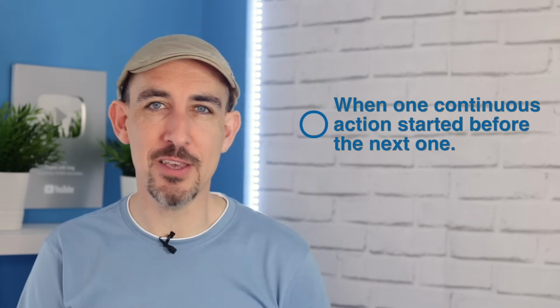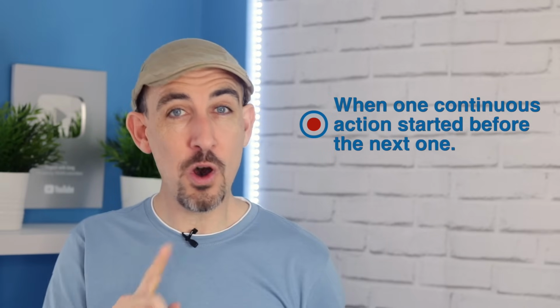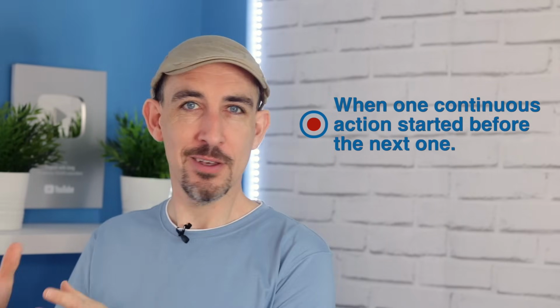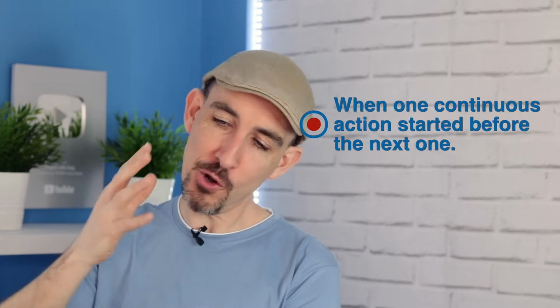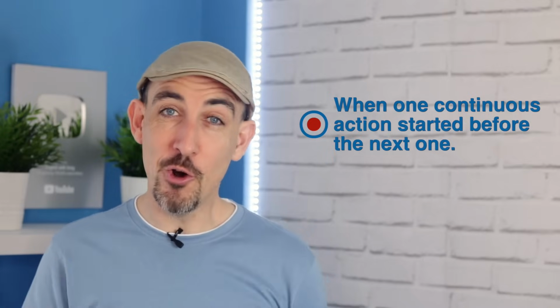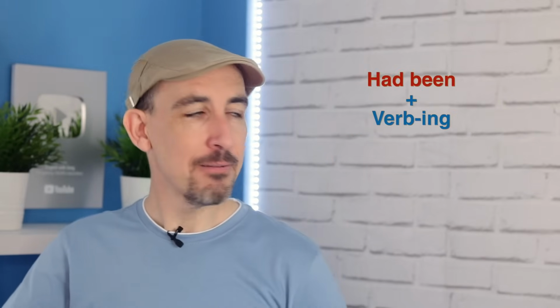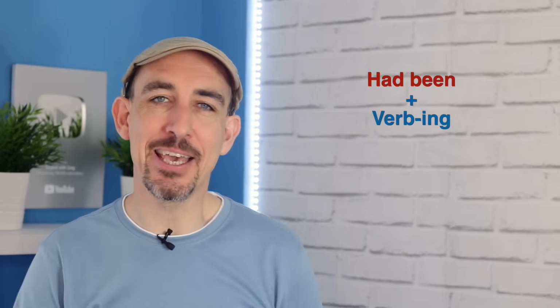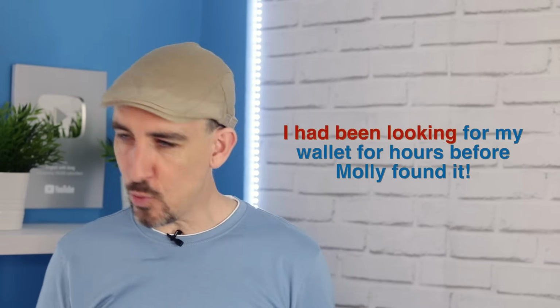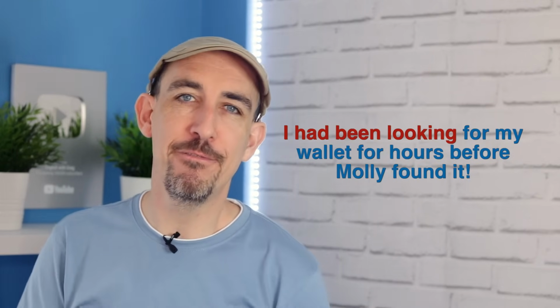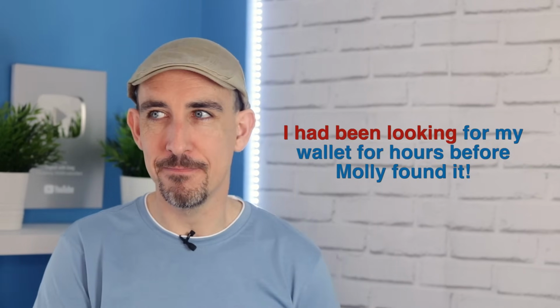Okay, past perfect continuous. I had been going. And we use this when we have two actions in the past and one continuous action started before the next one. And we form it using had been plus the verb in the ing form. For example, I had been looking for my wallet for hours before Molly found it.